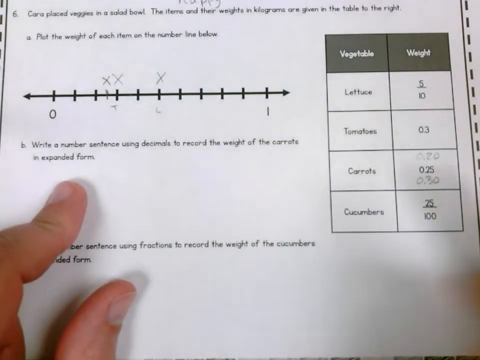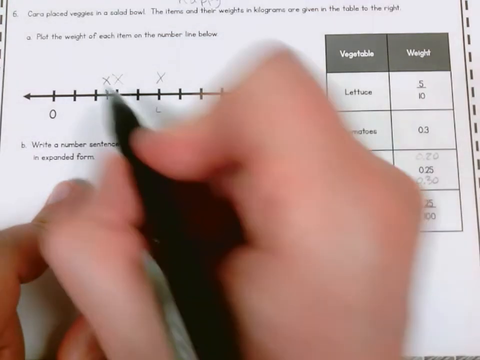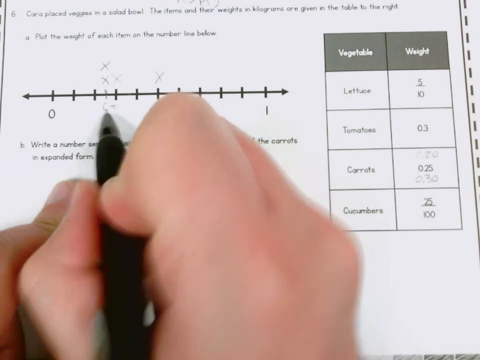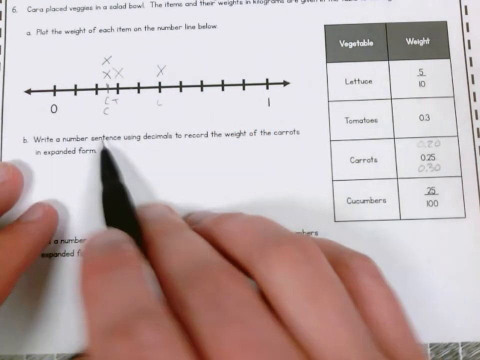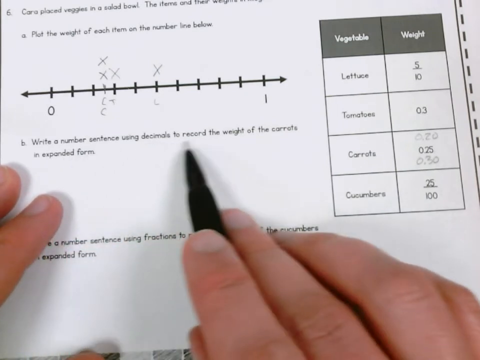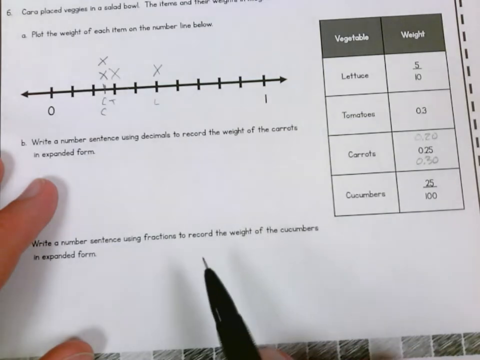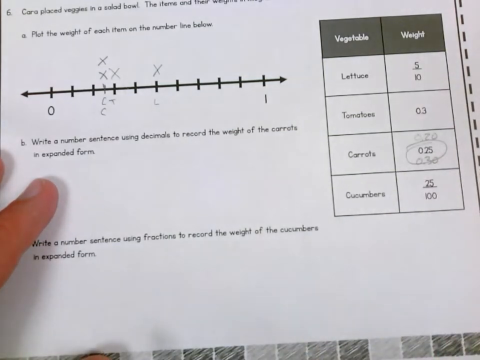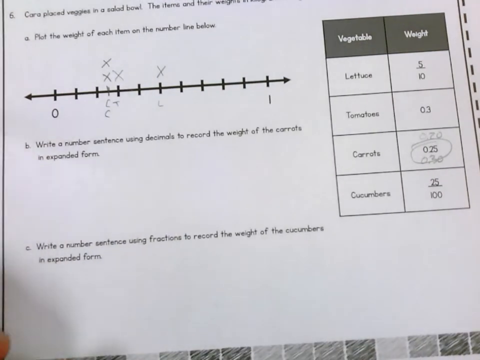All right. And then our last one is, oh, look at that, 25 hundredths again. So we'll just put another one there. So that was the carrots and the cucumbers. All right, part B says, write a number sentence using decimals to record the weight of the carrots in expanded form. Okay, so the carrots are 25 hundredths, so I want to write a sentence using decimals to put it in expanded form.